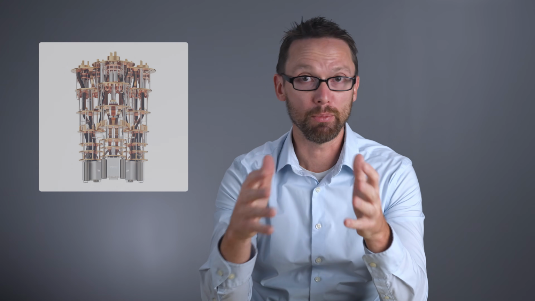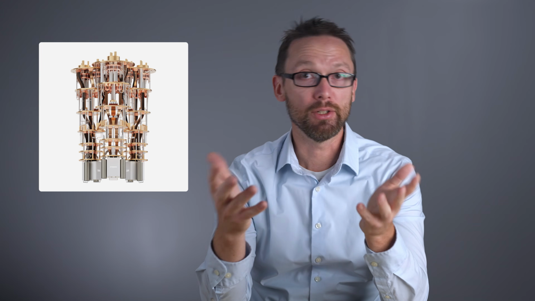That's why quantum computers look the way they do. The outer shells of the refrigerator help keep the qubits isolated at almost absolute zero temperature, so no thermal energy can disturb them. There's also magnetic shielding to keep them protected from magnetic fields. Quantum computers have come a long way in the past few years, and it's exciting to see the progress happening.